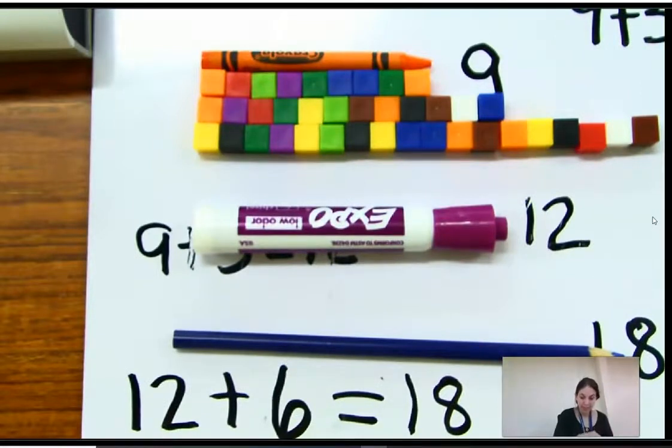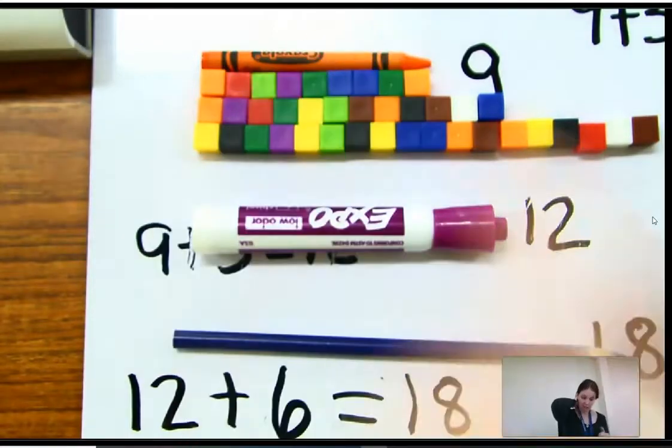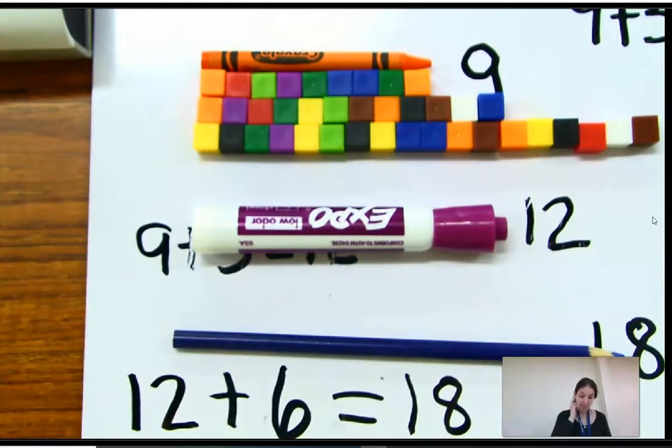All right. So we used more centimeter cubes to measure the colored pencil than we did to measure the crayon. All right. We are going to do this again with new objects. All right.